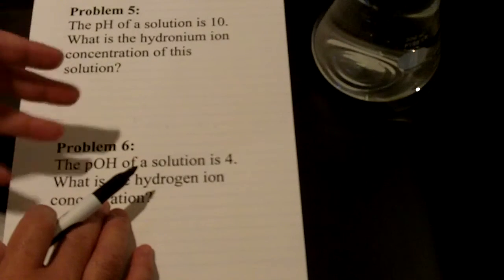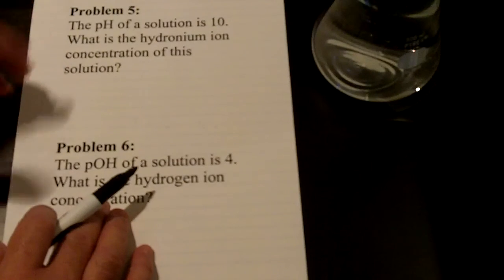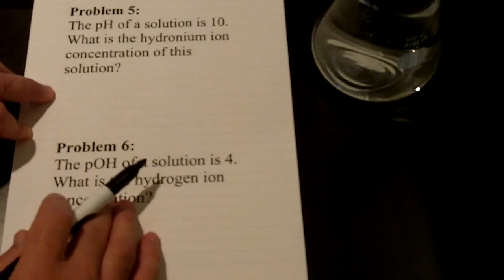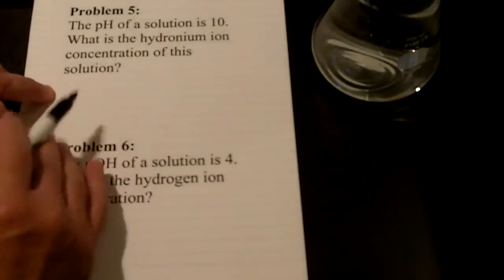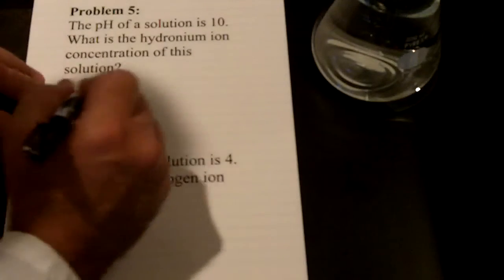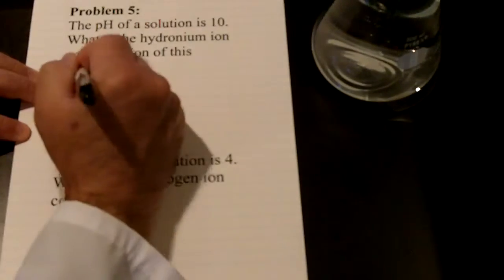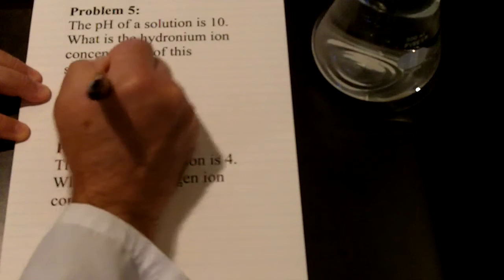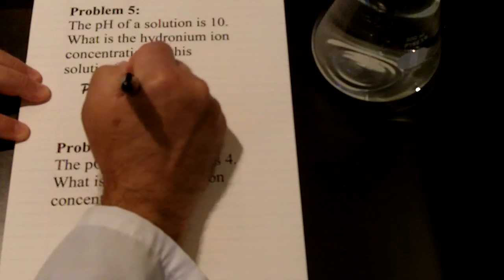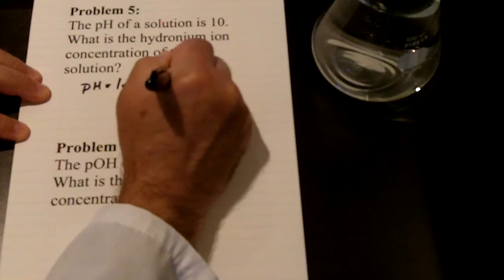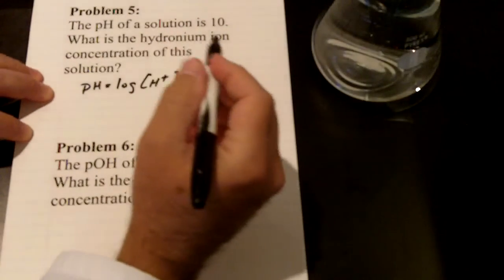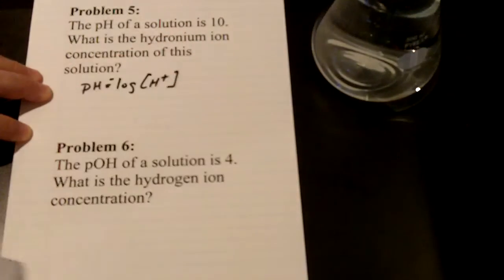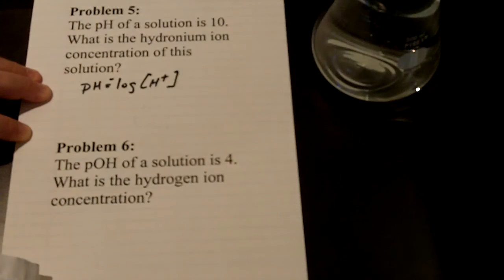Now we can use a number of different combinations. We'll arrive at the same answer no matter how we do the problem, but let's try doing it this way. I know that pH is equal to minus the log of the hydrogen ion concentration.